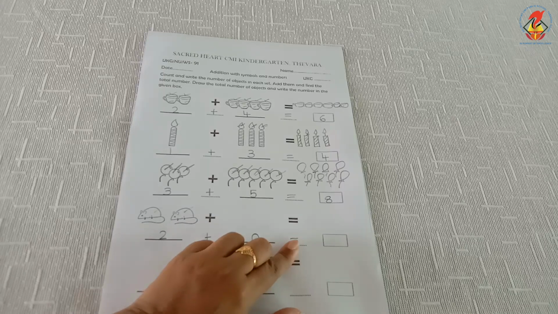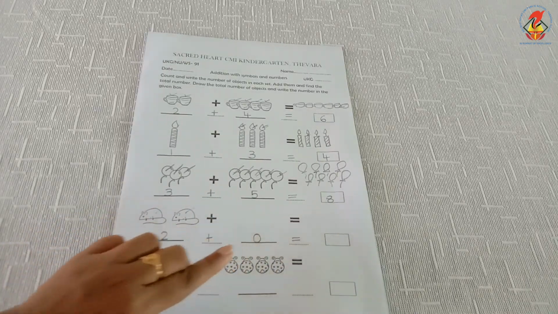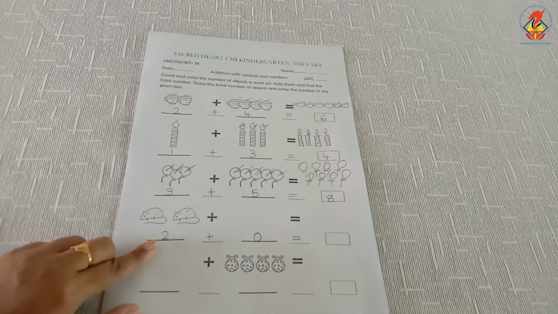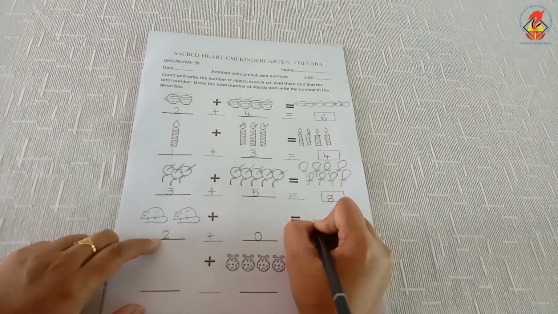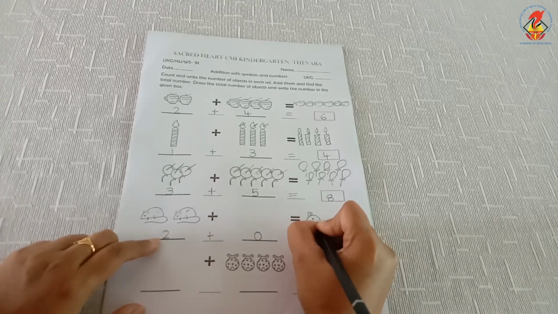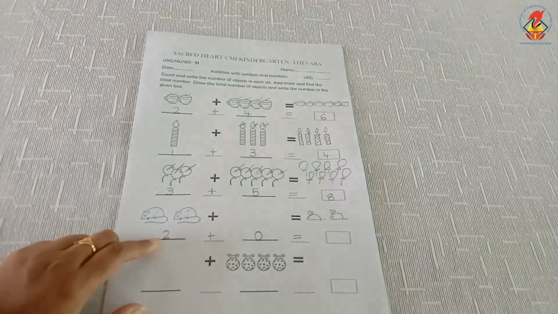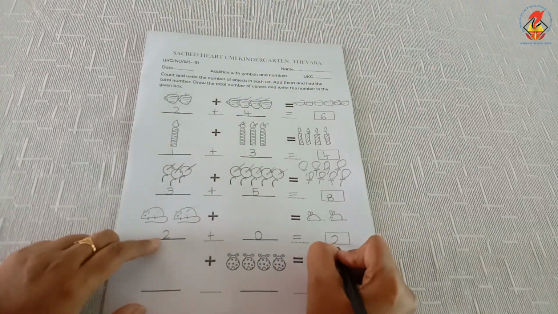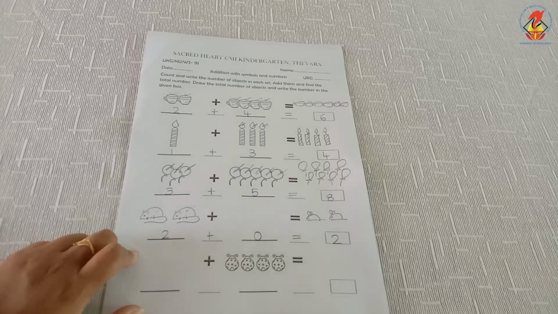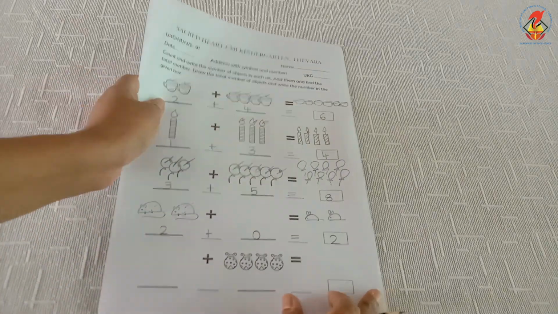Children, remember, when any number is added to 0, we get the same number. So it is 2. So again, I will draw here 2 rats. 2 rats. And then I will write the number 2 in this box. Got it? Now, let us do the next one.